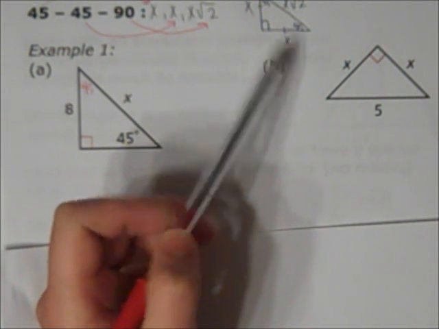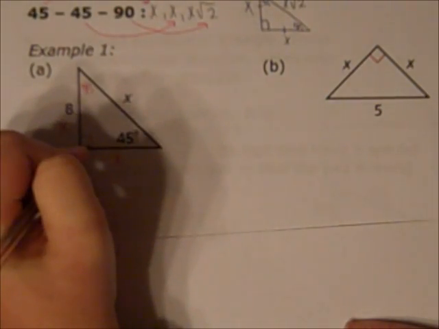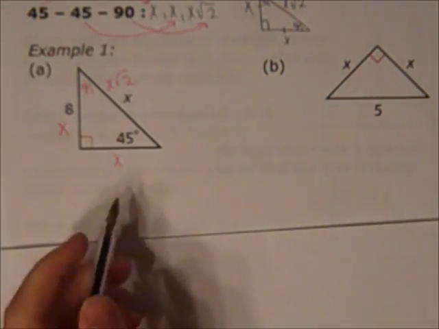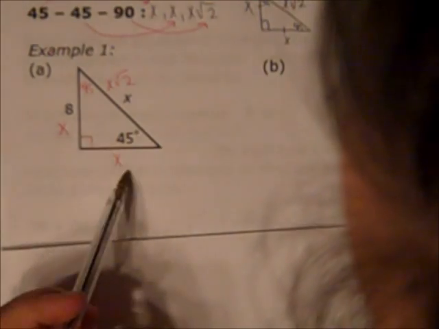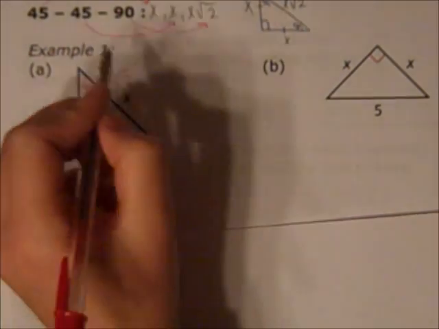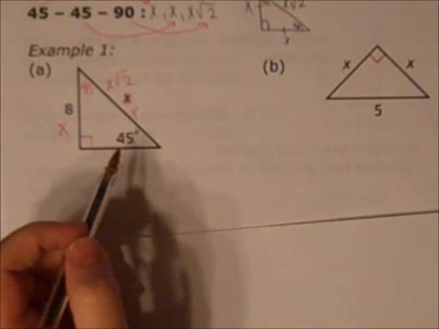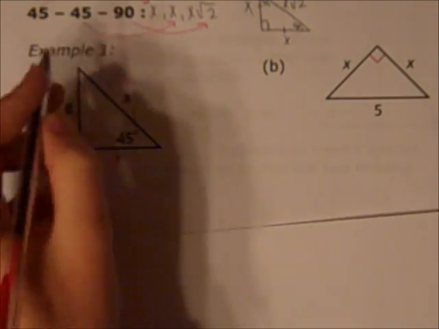So the first thing you want to do is, in your different color pen, mark the formula. Across from 45 we put x, across from 45 we put x, across from 90 we put x square root of 2. That's why this is confusing, because these x's are from the formula, but this x is from, hey, find this side please. If you want to change this, say, find P or find Q or whatever, so you don't get confused, that's fine.